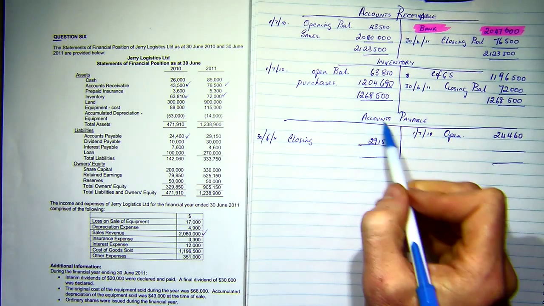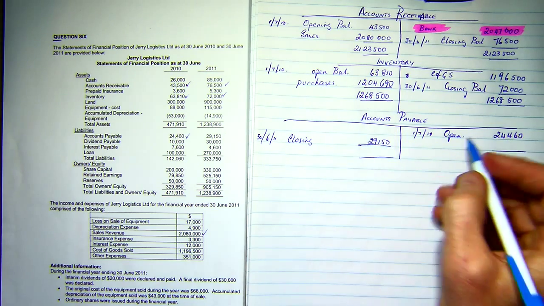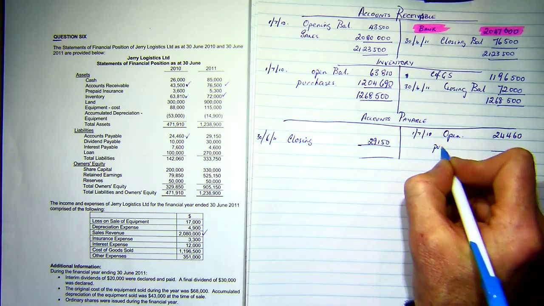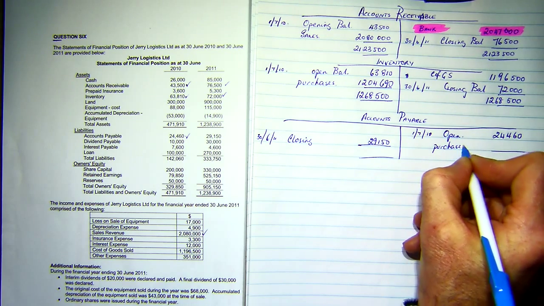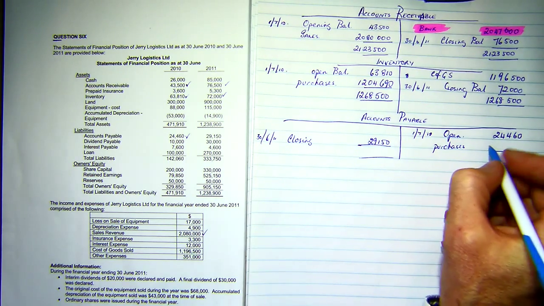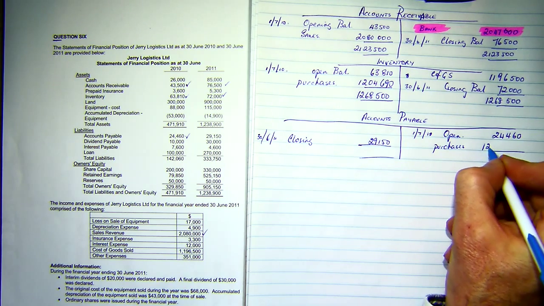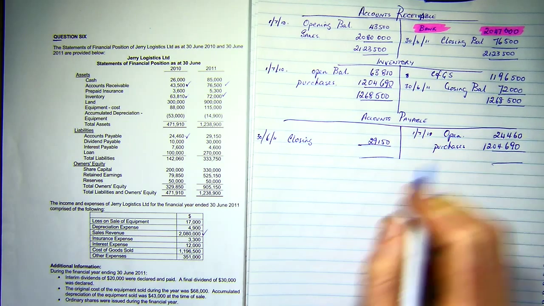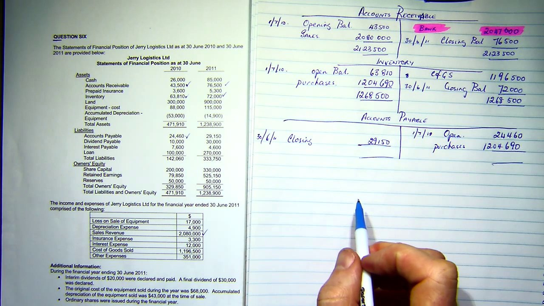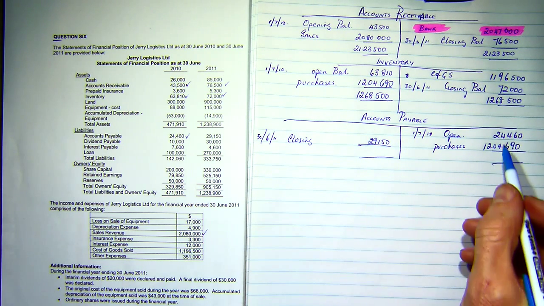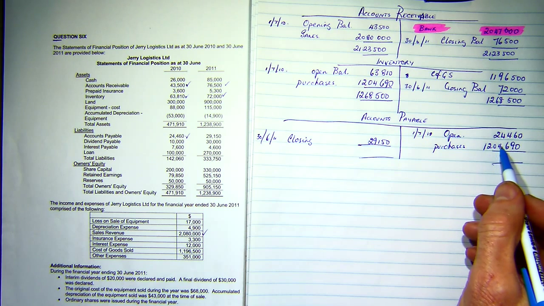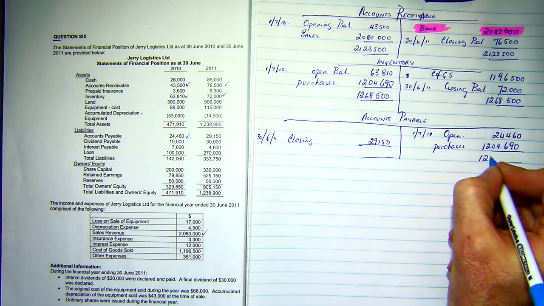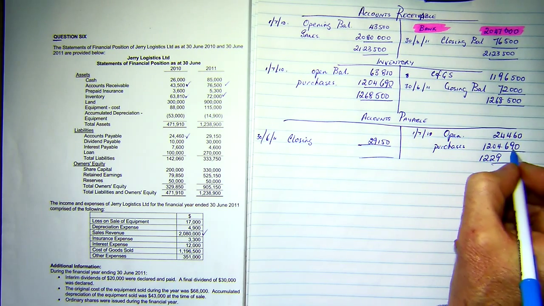Now what do I put through my accounts payable? Well, obviously my purchases. Now my purchases will increase my accounts payable, and that is for 1,204,690, which will give me 1,229,150.